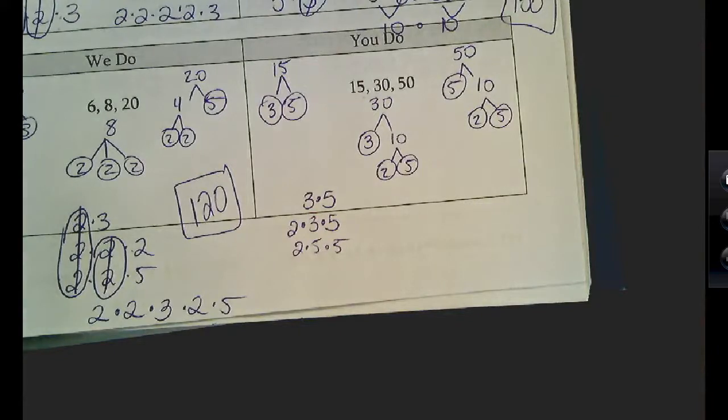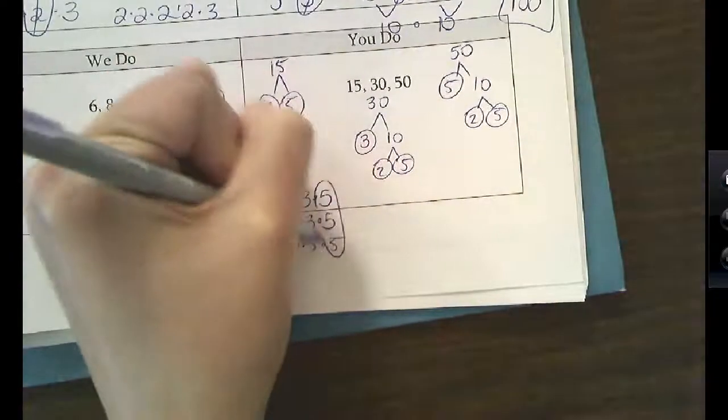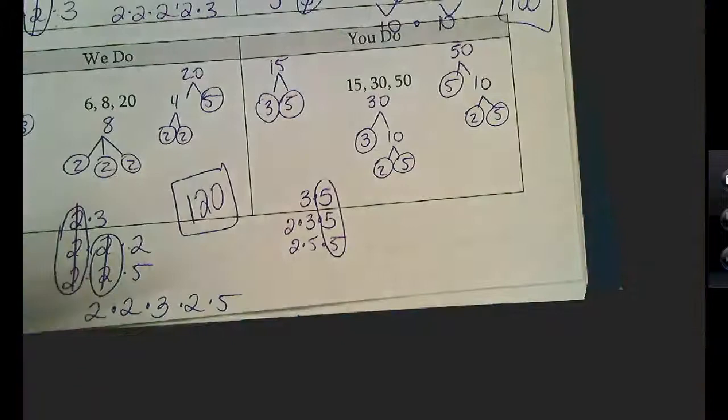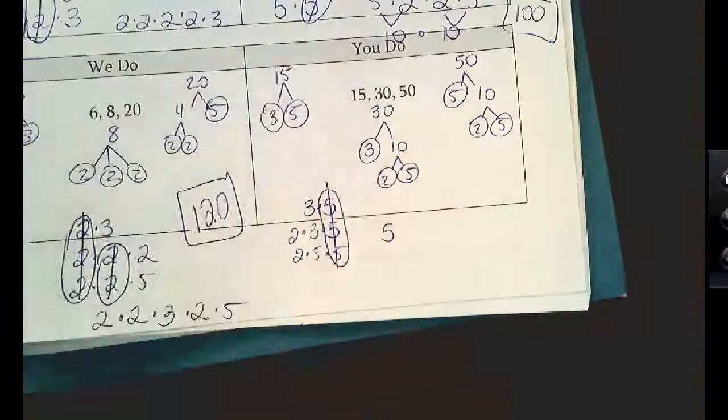Okay, so how many of the lists does it have to be in? Only 2 of them, right? But if it's in all 3 of them, we're going to circle it. So do you see how there's a 5 in all 3 of them? Circle that, cross it off, write it once.